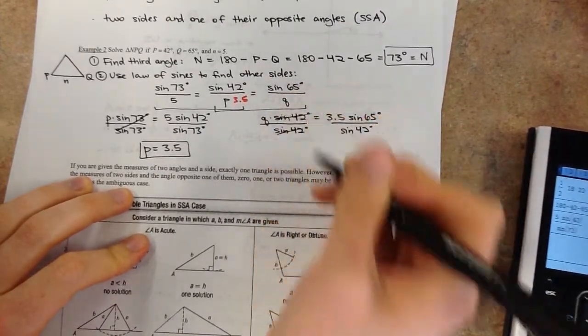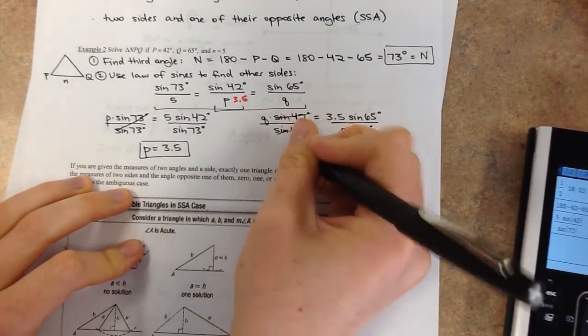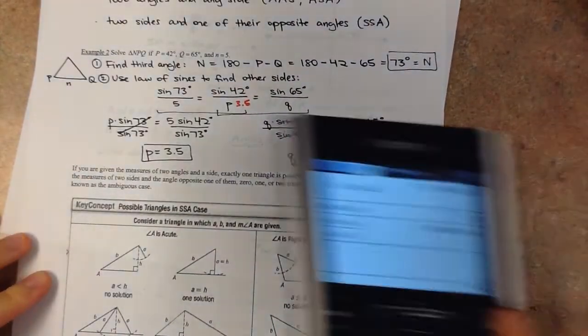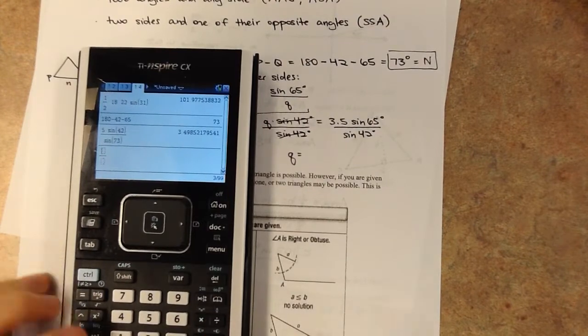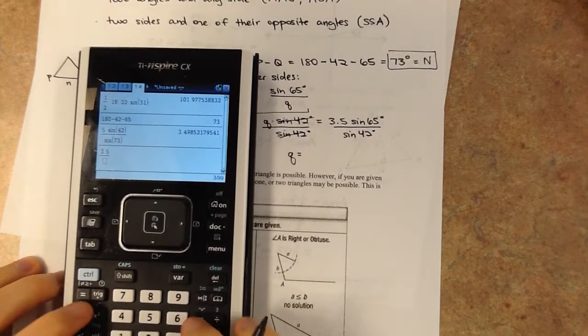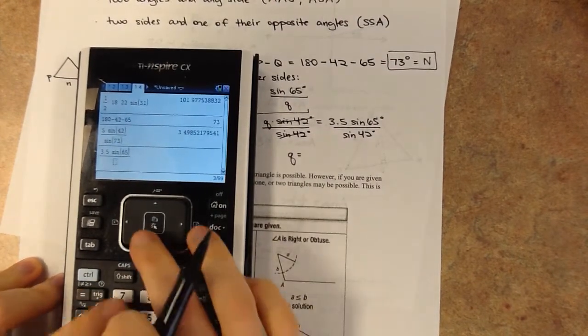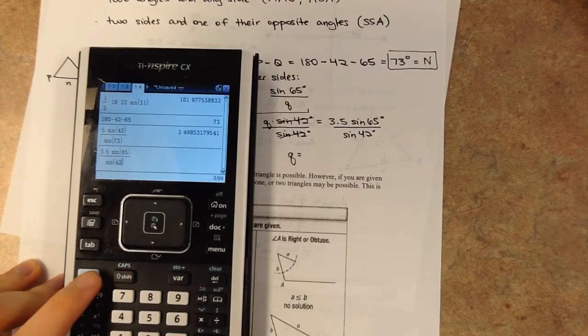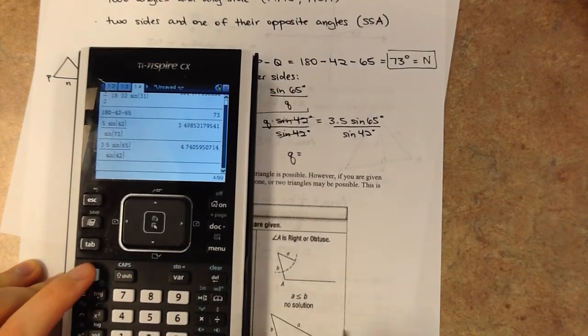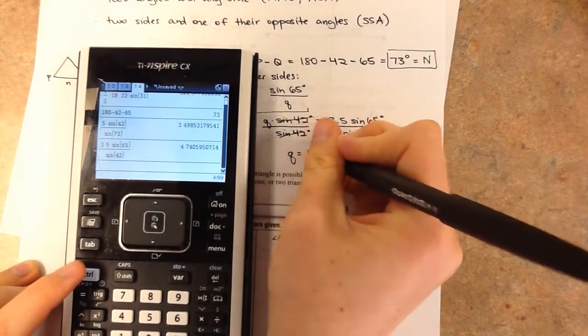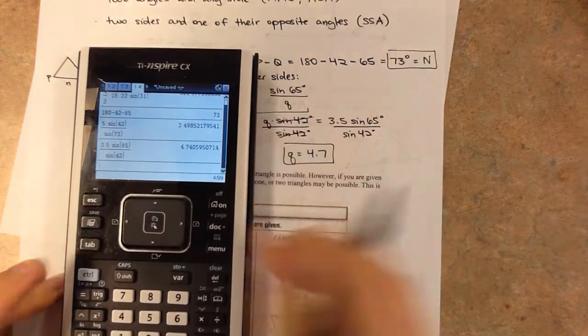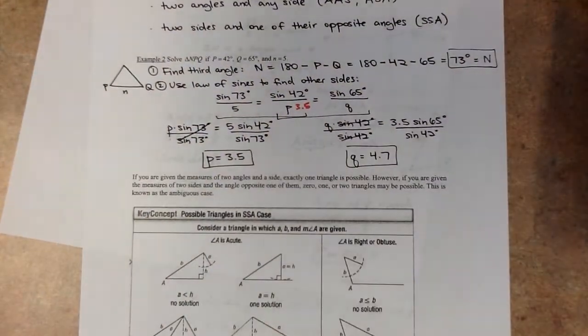Okay, so these will cancel, and q will equal whatever I get when I plug this in. Okay, so set up a fraction. So we get 3.5 times the sine of 65, and then divided by the sine of 42. So about 4.7. Okay, so that is what it means to solve the triangle. It means you get all the little pieces.